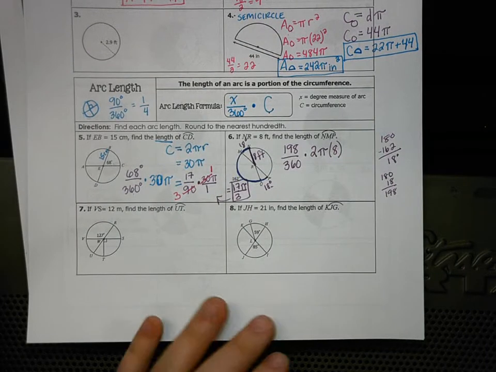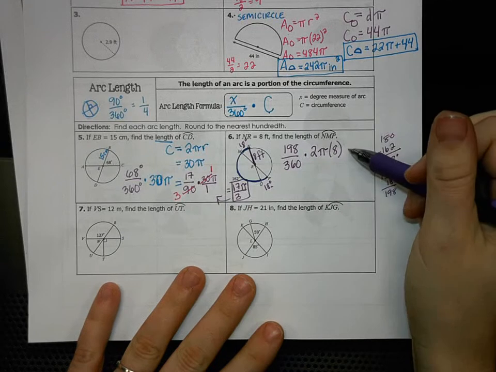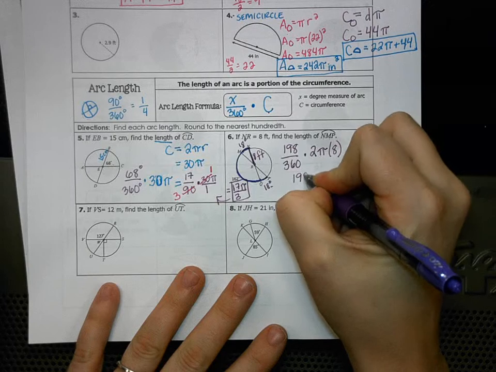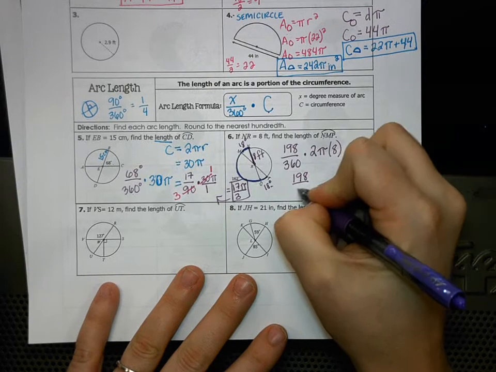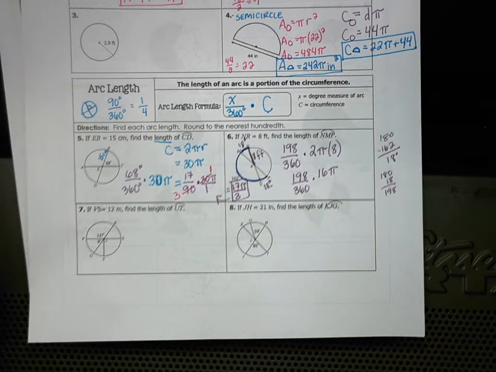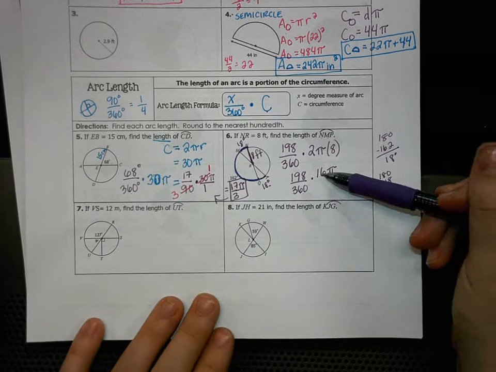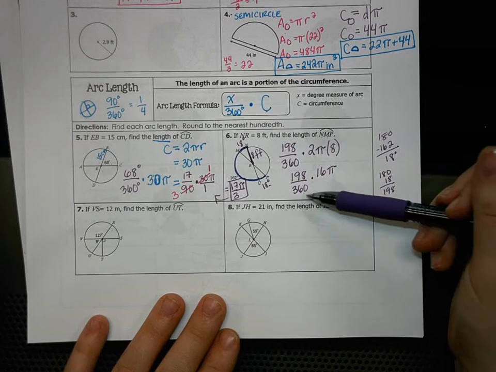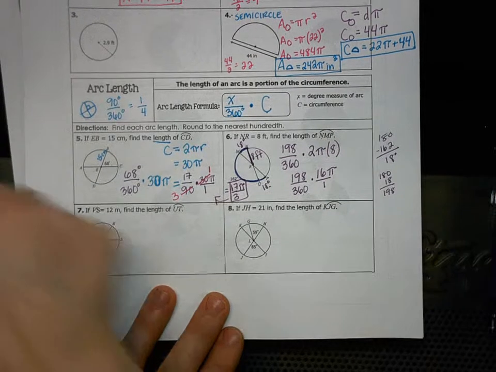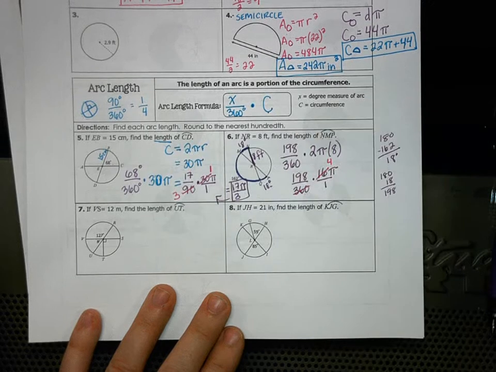So we want to multiply these numbers together, and you can cross-reduce once you multiply your circumference together. So I can get 16 pi. Well, 360 is not divisible by 16, but it is divisible by 4. So if I put 16 over 1, these are both divisible by 4. 16 divided by 4 is 4. 360 divided by 4 is 90.